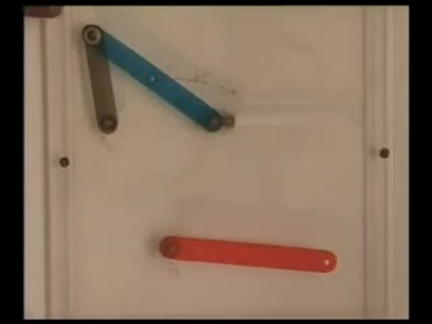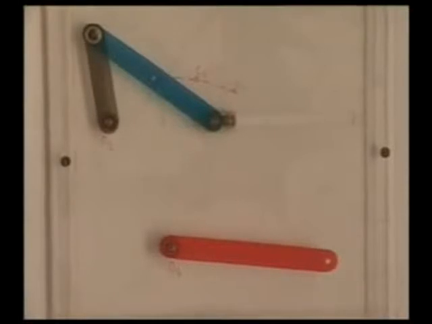Having explained the three position synthesis for path generation and function generation, we can attempt to solve another problem by a two-stage synthesis. Suppose the problem is as follows. We have to design a 4R linkage such that the coupler curve is approximately a straight line. We talk of three position synthesis. Obviously, that problem we could have done by the method explained earlier.